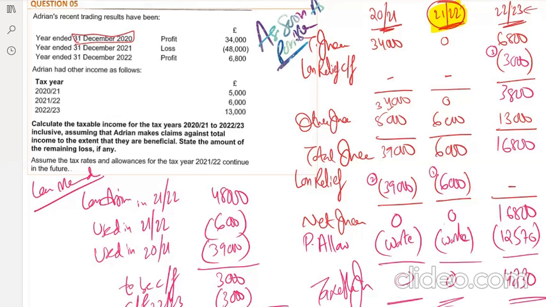As soon as possible, if the examiner is asking us in the requirement to apply loss relief as soon as possible, this will be the case. But this requirement is not asking us this. This requirement is asking for the most beneficial way. So for the most beneficial way, we have to solve this question 4 times. The first time is this one, as soon as possible. If we apply the as soon as possible way, we have this answer.